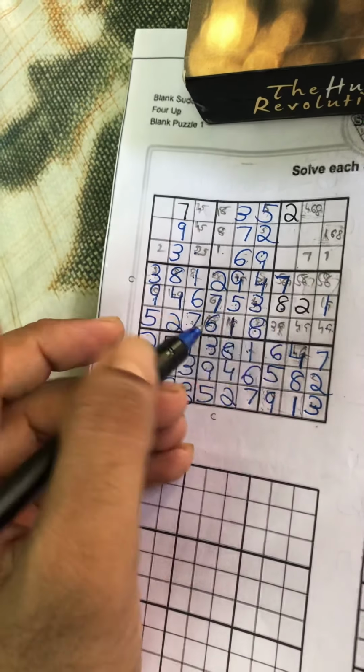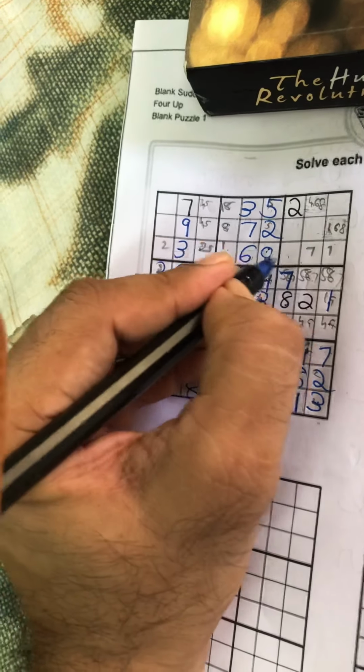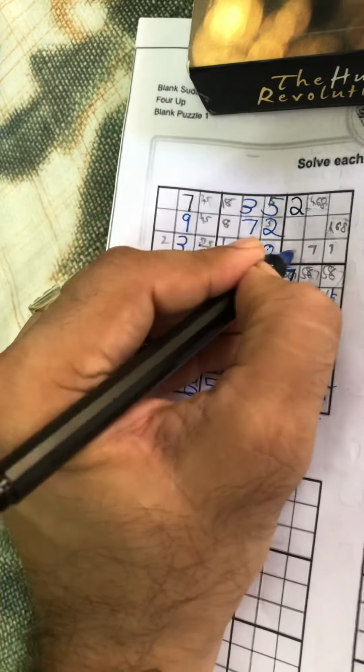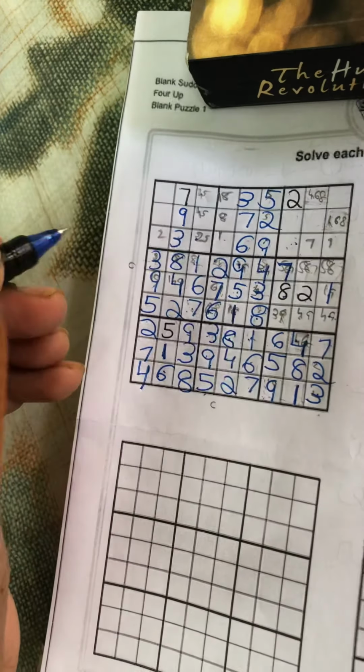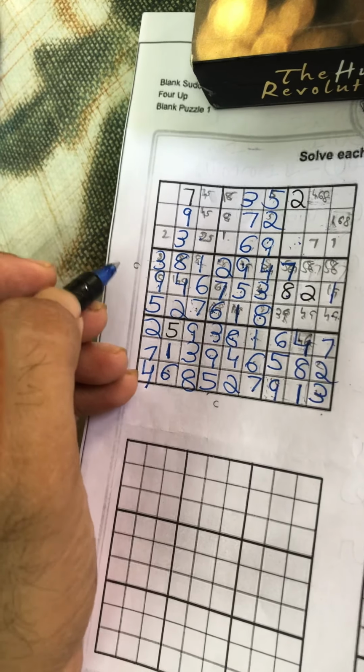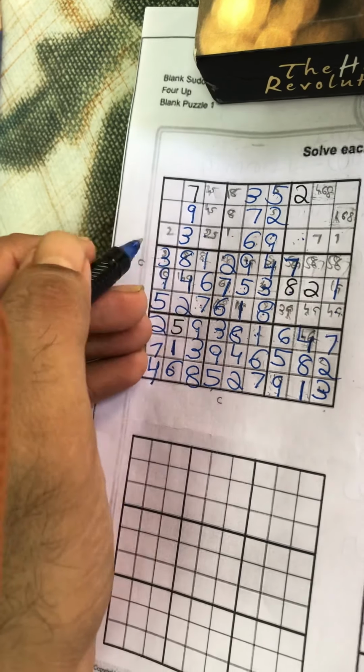Now this is 1, 3 and 4 missing. So this would be a 1, 3 and 4 missing in this line. 3 is looking here, but 4 is possible and 1 is possible. So let's see now. Let's look at here if there is something that we can crack.